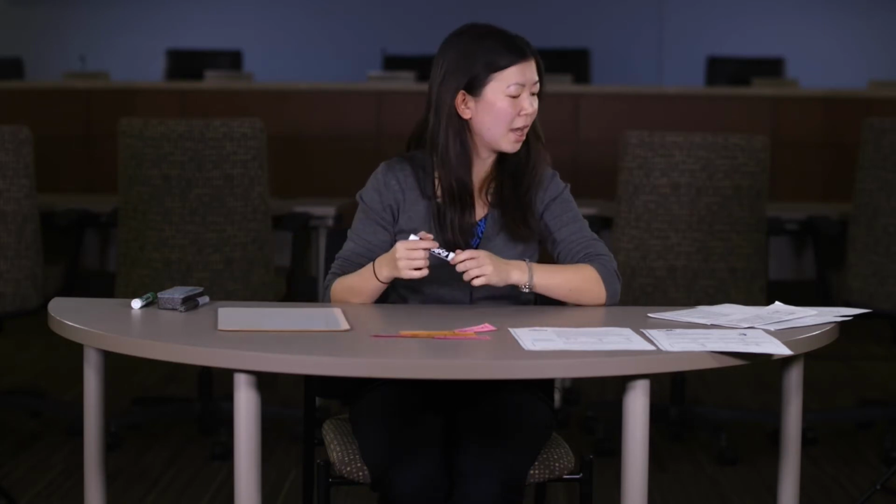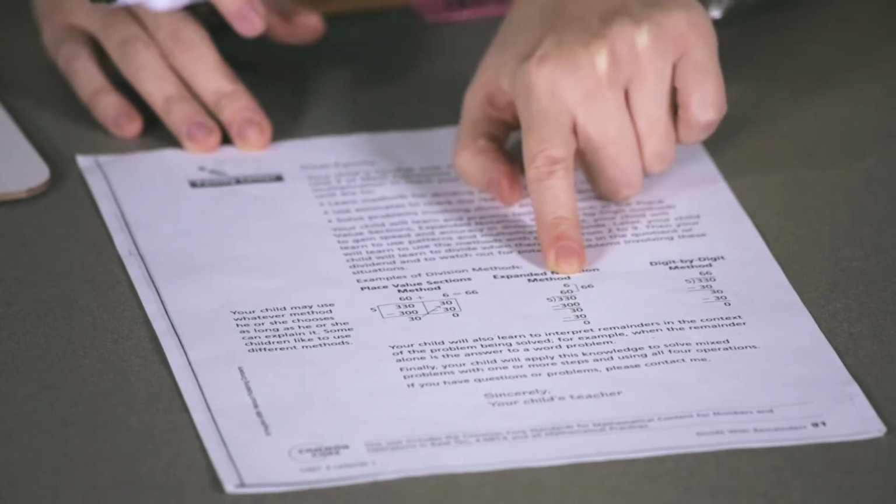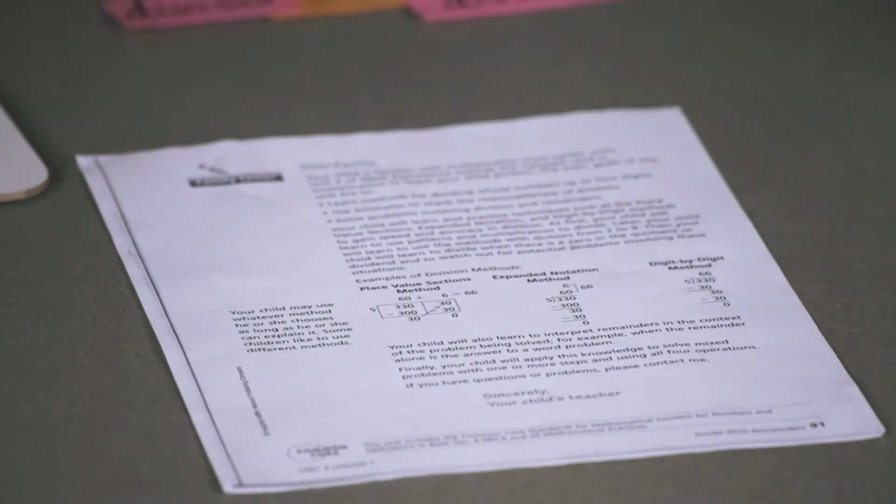So there's a couple of different methods that are outlined in one of the family letters: the place value sections method, the expanded notation method, and then the third method, the digit by digit method, which you'll recognize as the traditional way that you and I learned division. I will go over the expanded notation method today and try to help you connect it to the traditional method.